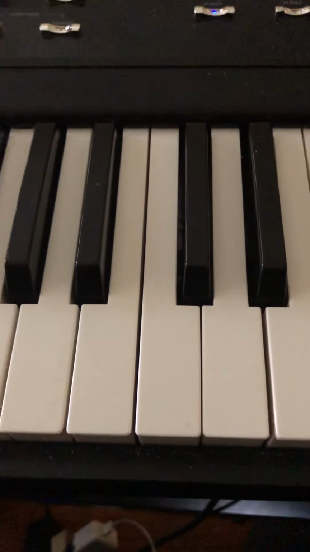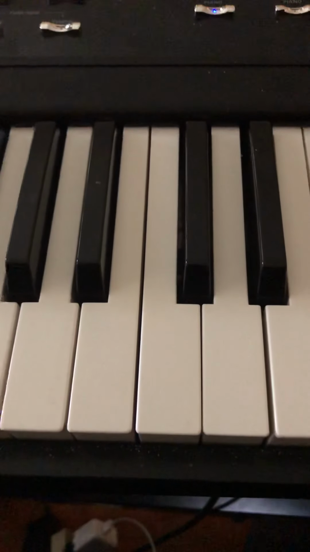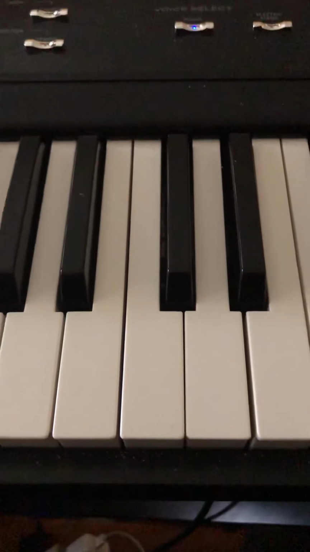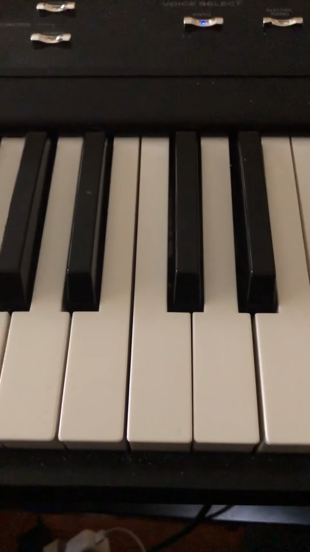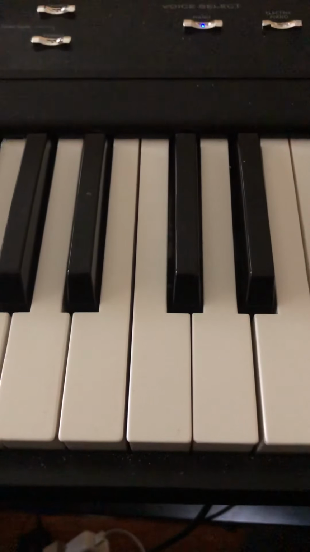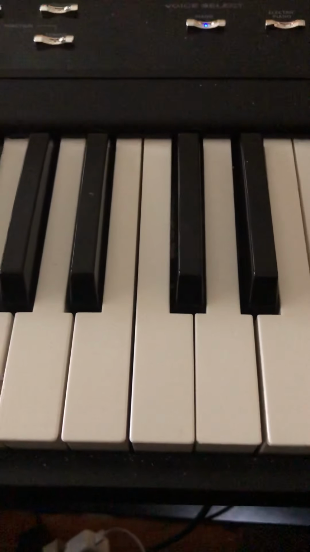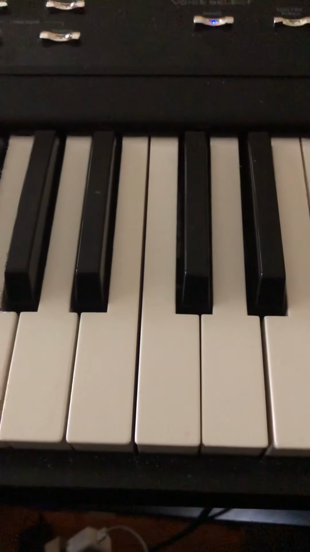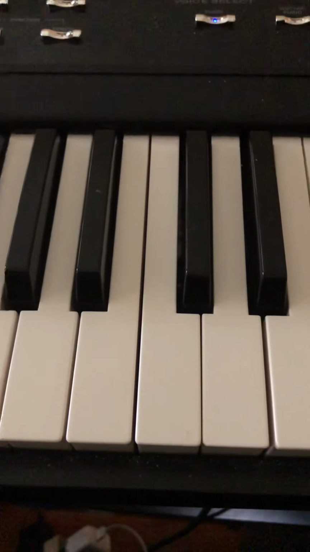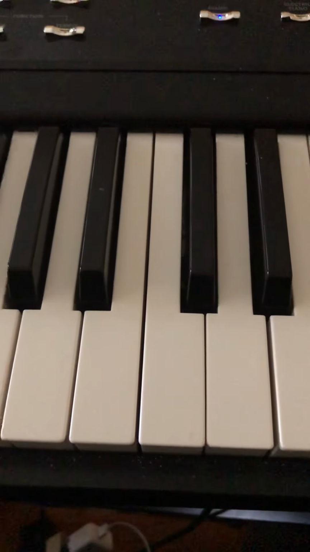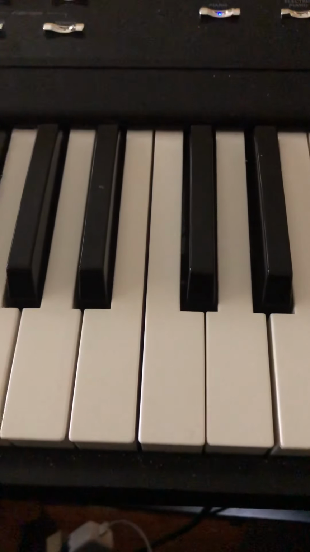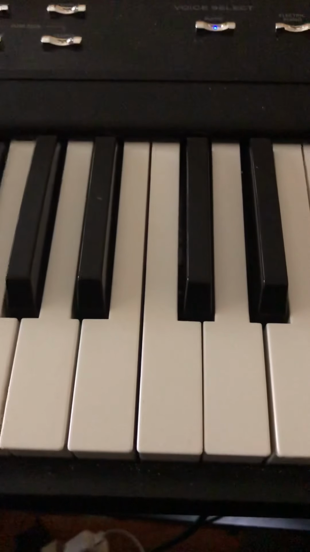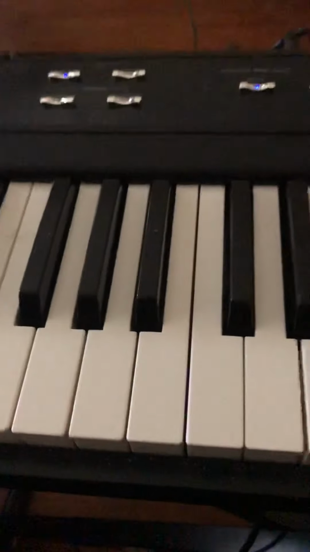For this, you'll need your couple of worksheets, a copy of the C major scale, and also page 3 of the workbook that I sent on sight reading. All right, let's get started.